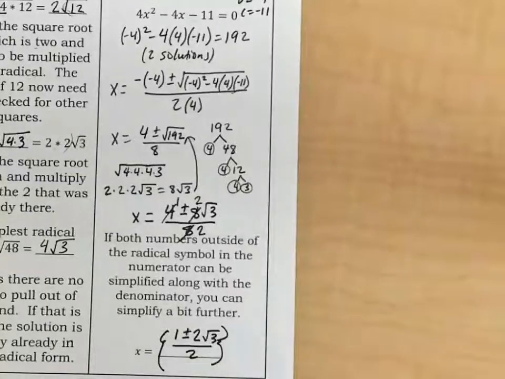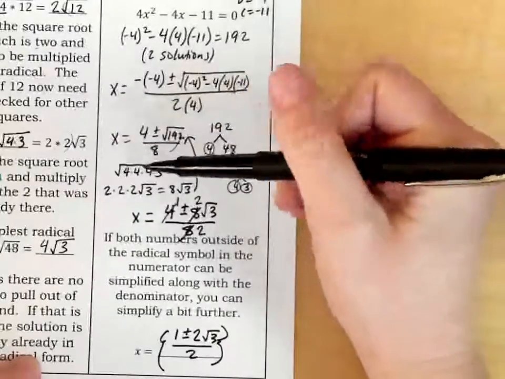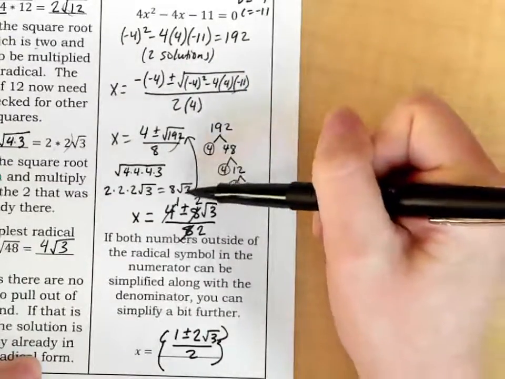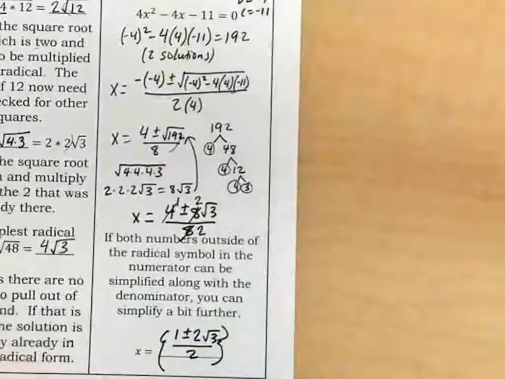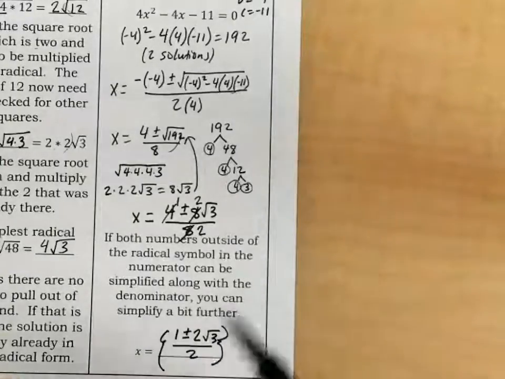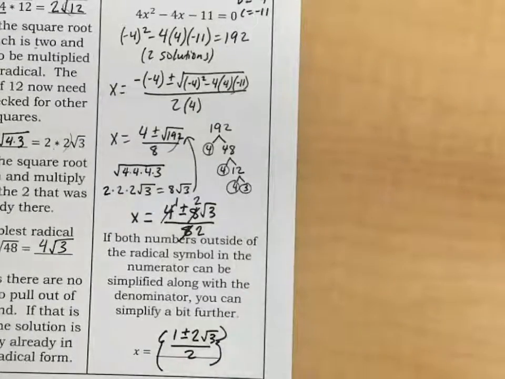And I can check myself all along the way, because when I have this solution, I could type all of this in very carefully into my calculator, and all along the way I'm going to have the exact same answer. This is just written in the most precise and simplest form. I could write my answers out as decimals with 2 to 3 decimal places if that's what you're asked to do. But if you're asked to write it in the simplest radical form, this is the way that we simplify those radical irrational solutions.